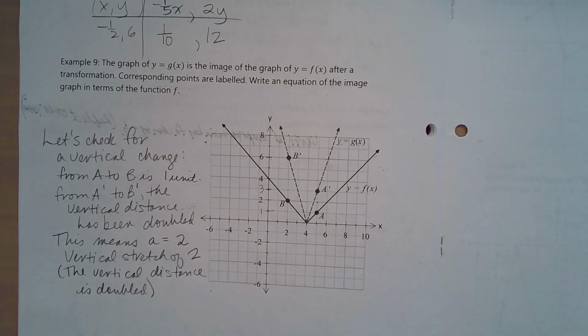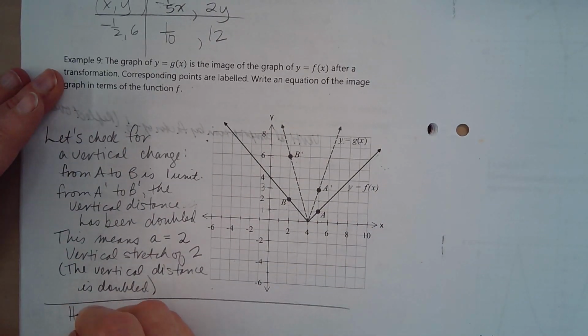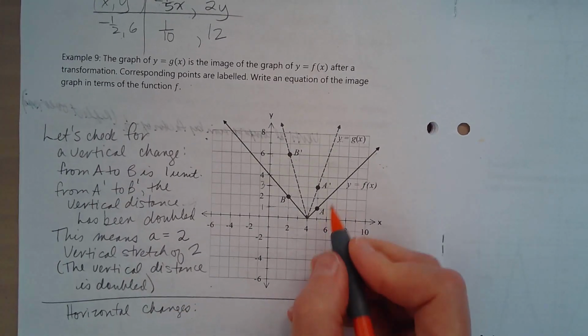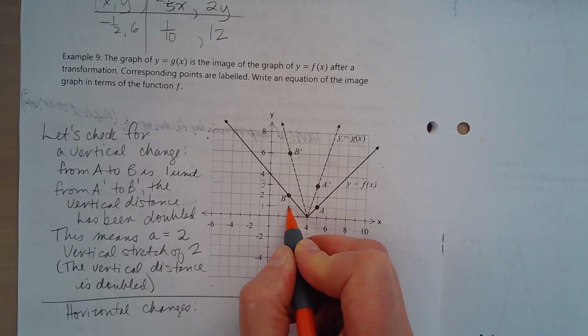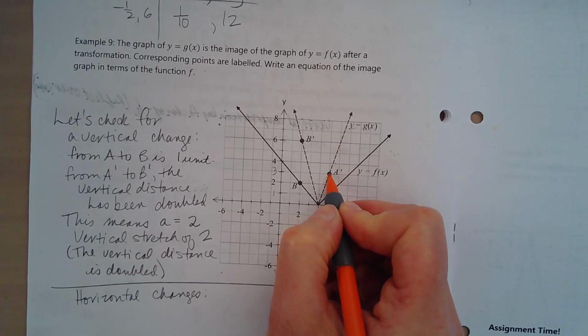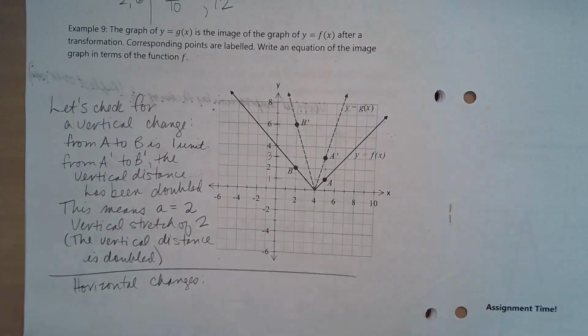Okay, let's check sideways. Let's do horizontal changes. From A to B, 1, 2, 3, a distance of 3 units, right? From A prime to B primed, 1, 2, 3 units. Was there any horizontal change?